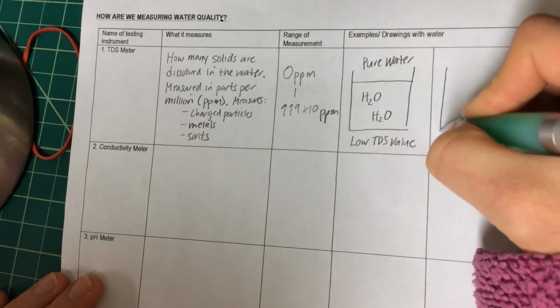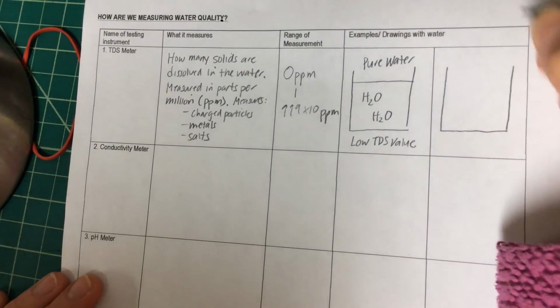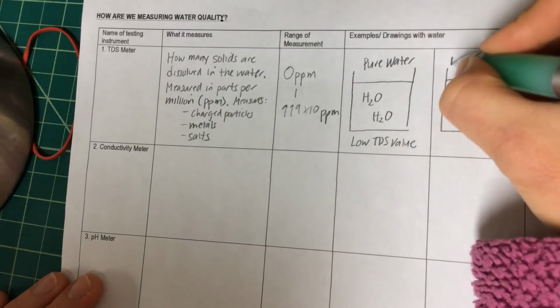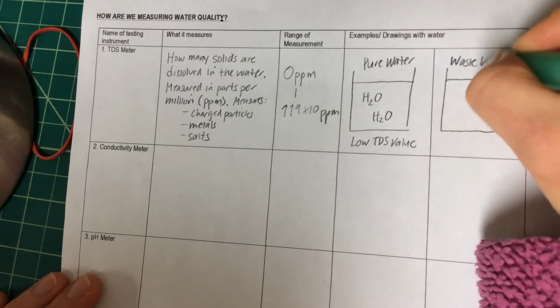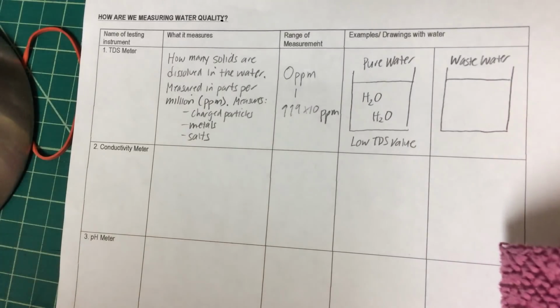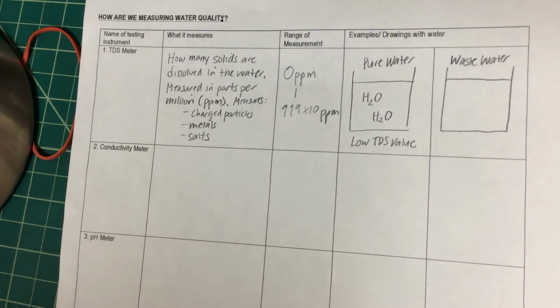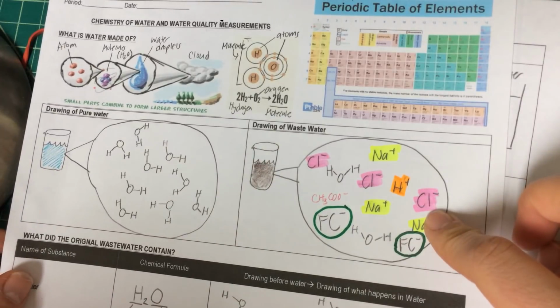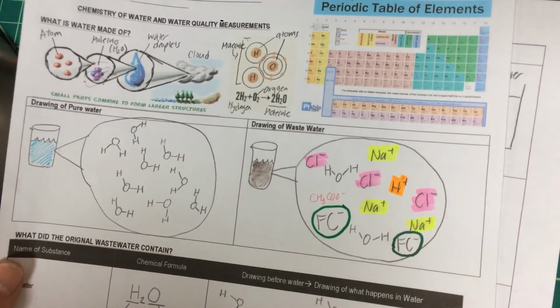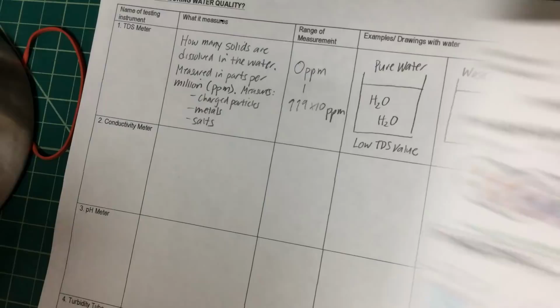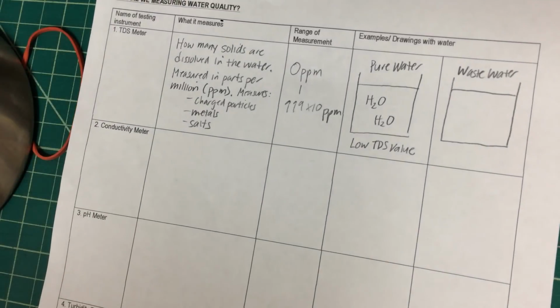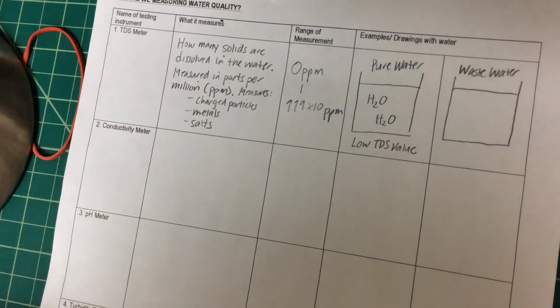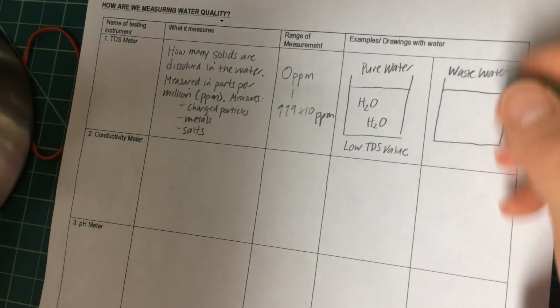Now let's draw wastewater. As you remember, our wastewater had a ton of different particles in there, right? We drew this, so I'm going to go ahead and draw it so that it represents the different particles.